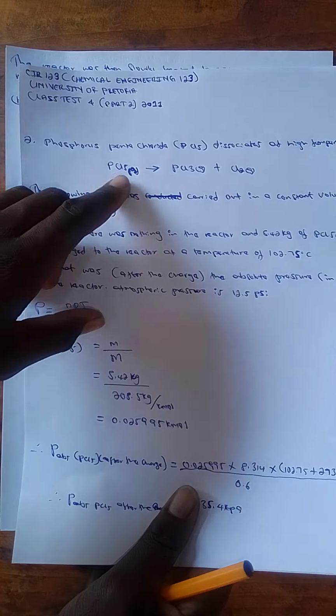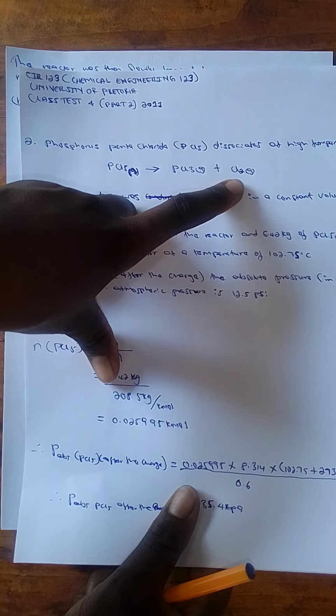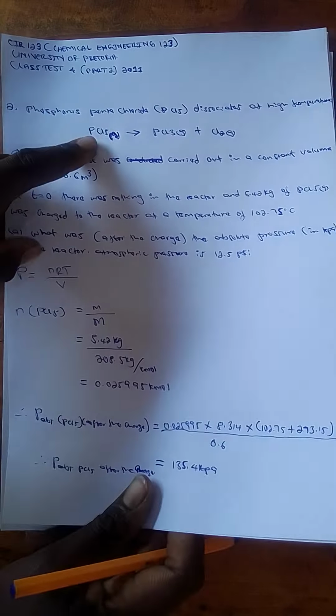So percentage dissociation, just to briefly explain it, they just want to know, according to this reaction equation, to what extent, how much of PCl5 did decompose into PCl3 and Cl2. That's basically what the question is saying. And the easier way that we can go about this is, remember, we know the number of moles just before it dissociates.